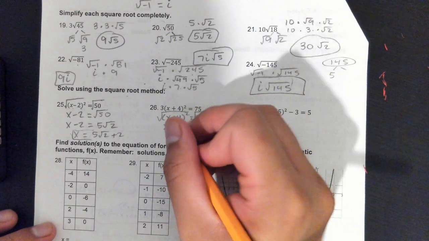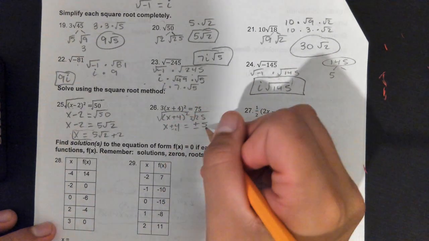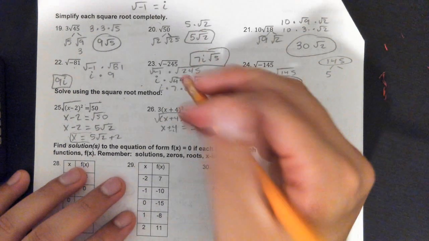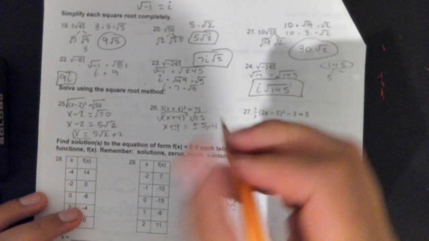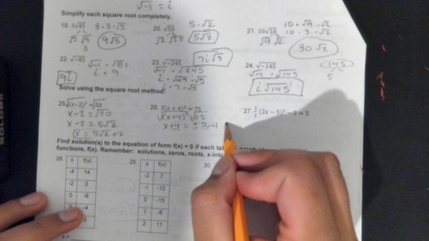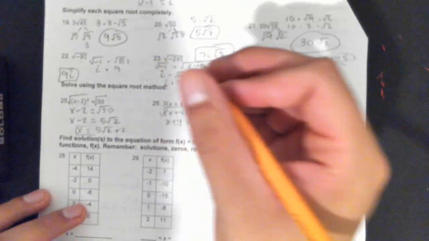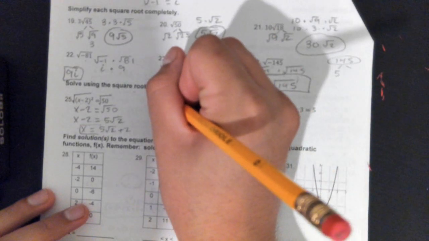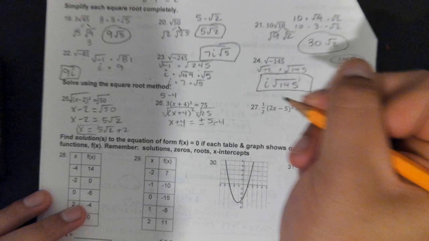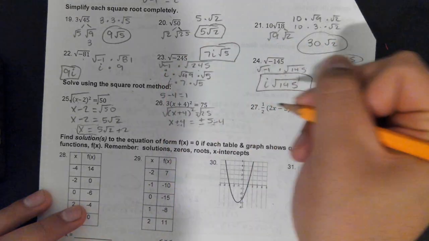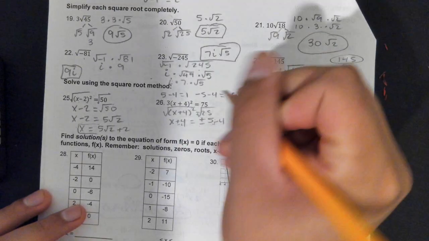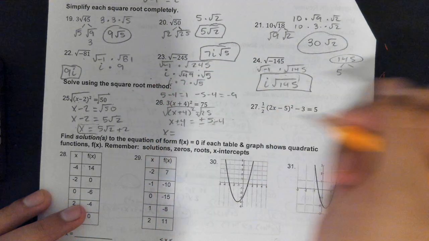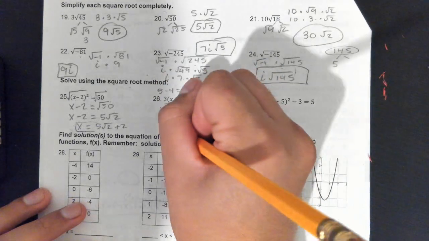Alright, so then minus 4, minus 4. And then on this side, you got 2 cases. You got positive 5 minus 4, then you got negative 5 minus 4. So we got positive 5 minus 4, that's going to give you 1. Then you got negative 5 minus 4, which would give you negative 9. So you have 2 solutions here. You have negative 9 and 1.